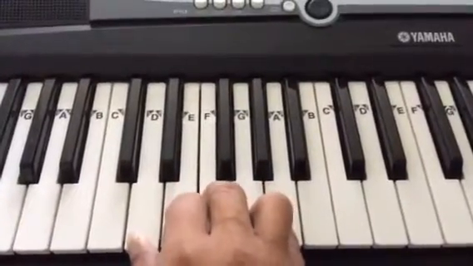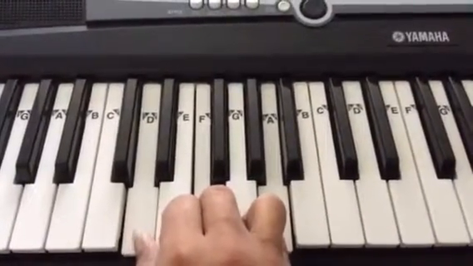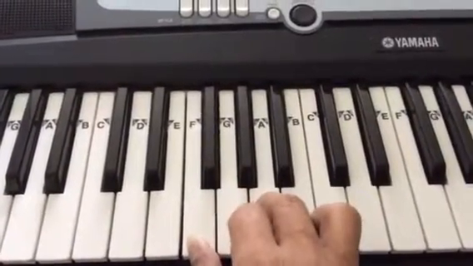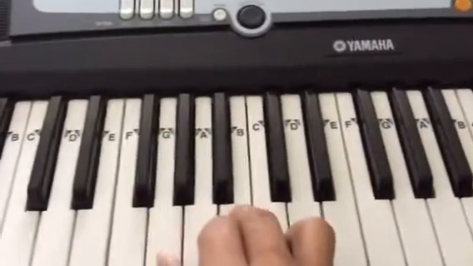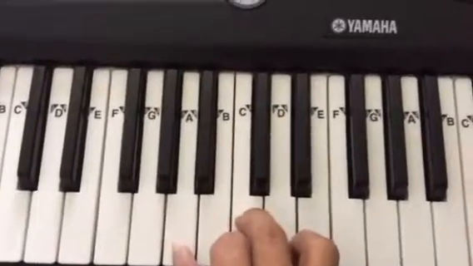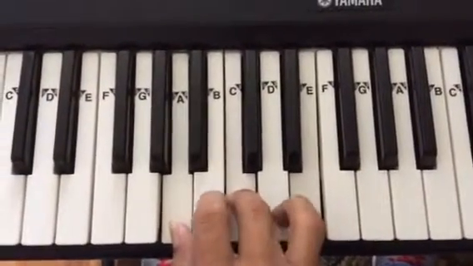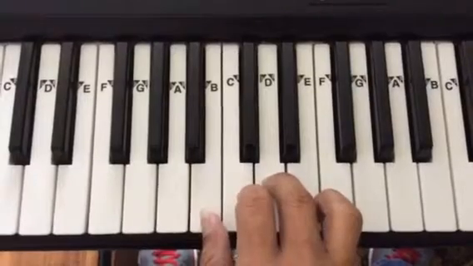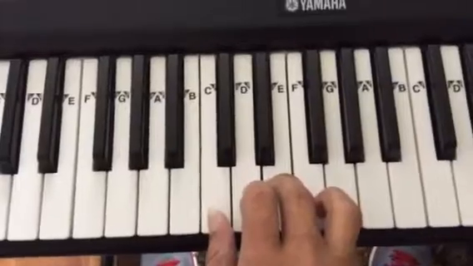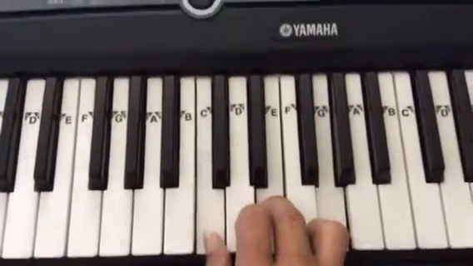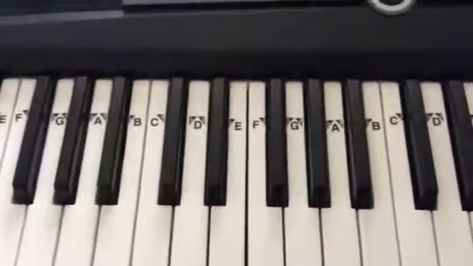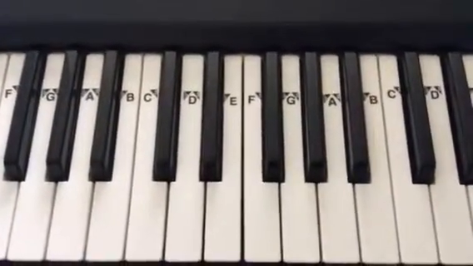Then it moves on to D minor, E minor, F, G, A minor, and this is the B diminished. And finally, we end up again at C. So that was the diatonic scale for C.